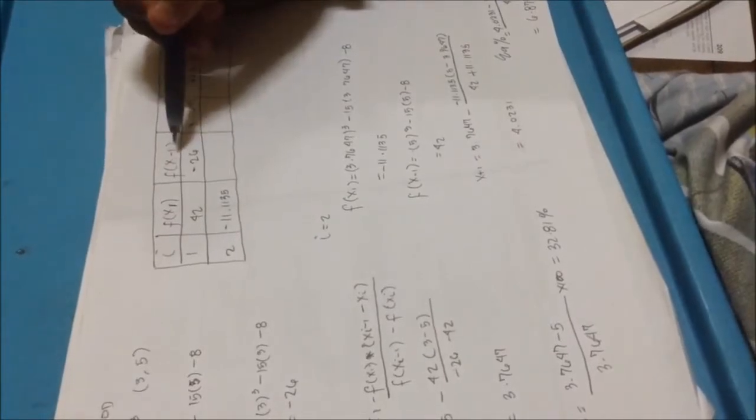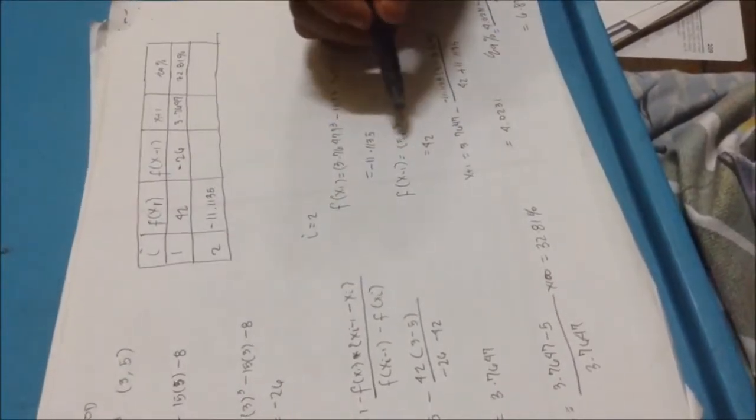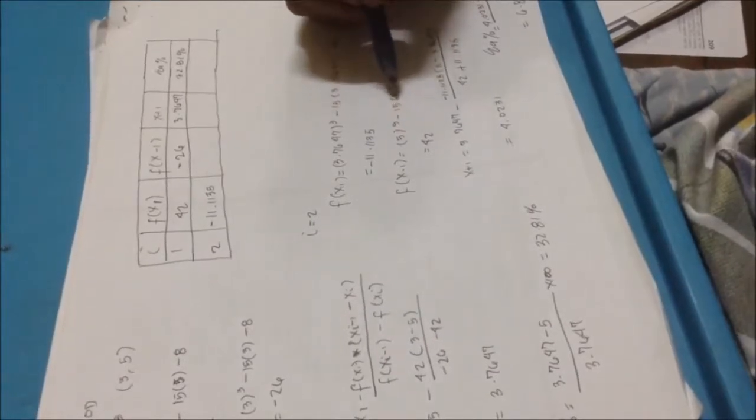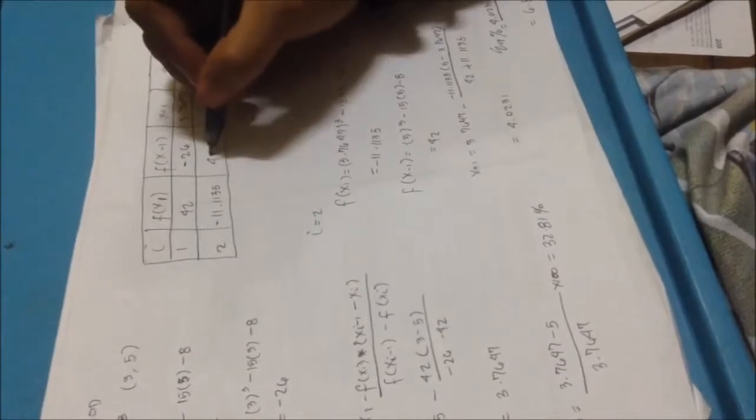For f of x sub i minus 1, just substitute the value of the new x0, which is 5. So 5 raised to 3 minus 15 multiplied by 5 minus 8 is equal to 42.